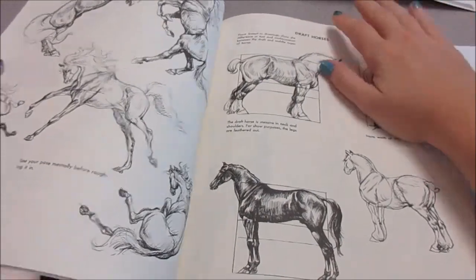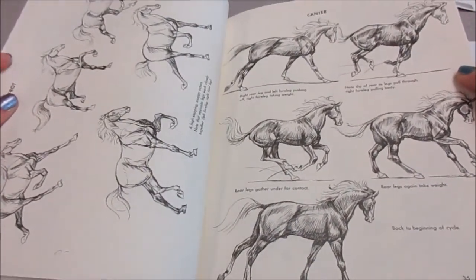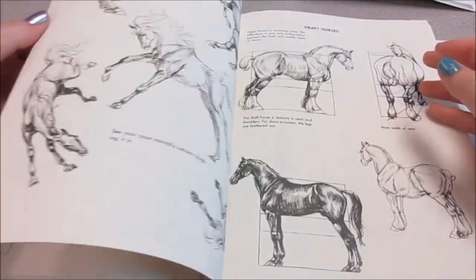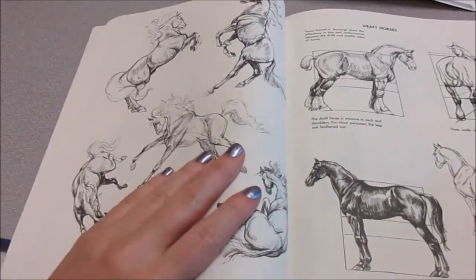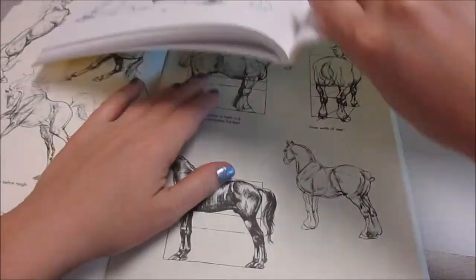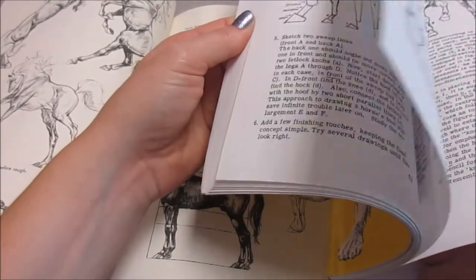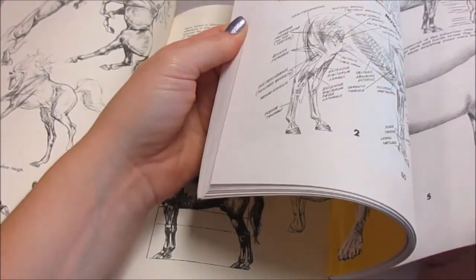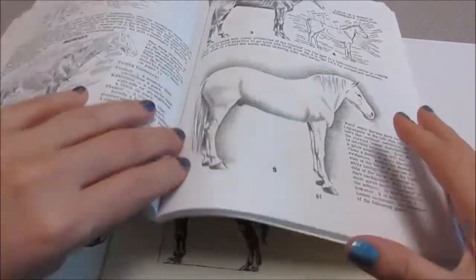Okay, so what I think we'll do, we're going to try and draw a simple horse just standing. Which one shall we look at? Maybe from this book. Yeah, okay. We'll try to draw horse just standing.